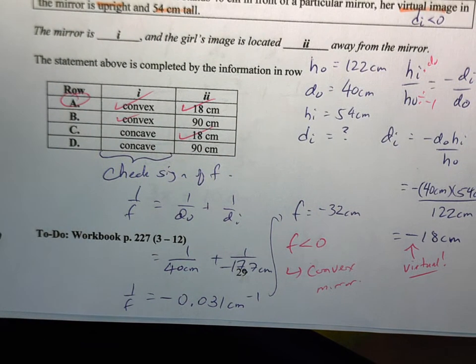With all the mirror questions, I can't emphasize enough how important it is to be really aware of the sign convention. If you're aware of it and apply it properly, you'll get every mirror question right. You'll be fine.